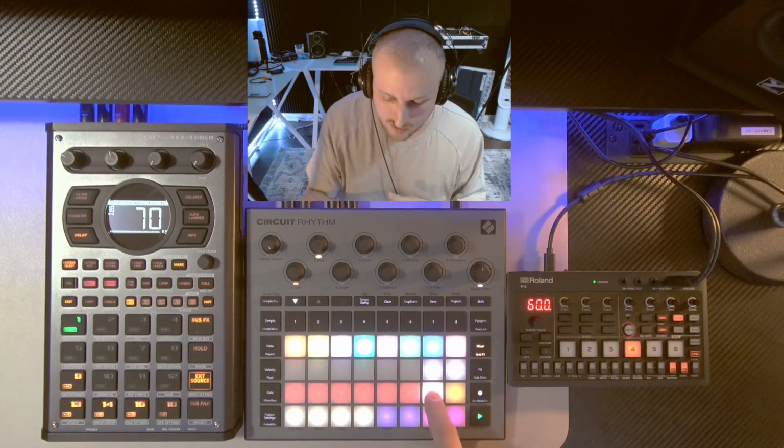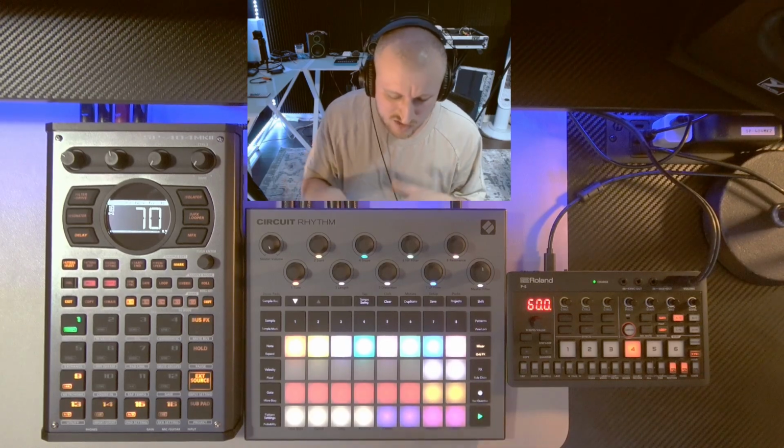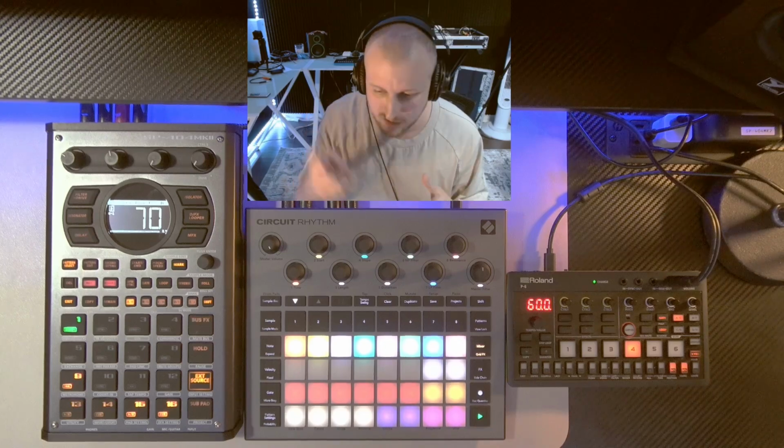I like the effects on the SP-404 Mark II, don't get me wrong. I think that it's a cool effects box, and overall it's a dope machine. And the reason I don't have it going directly into it is because I feel like I have more control when it's with the Circuit Rhythm, because it's just so direct and so easy, and I don't have to think twice.